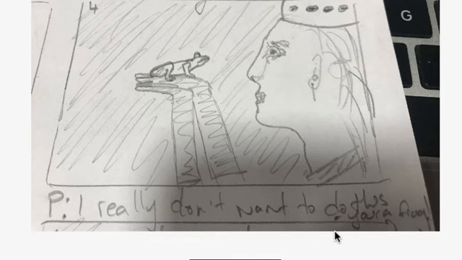Now when she says I really don't want to do this, you're a frog, just be careful of these profile shots. Use them very sparingly. Remember your rule of thirds. Put the frog down in the bottom third and the princess up at top. And it's always better to have two eyes of one character or the other, the frog or the princess.